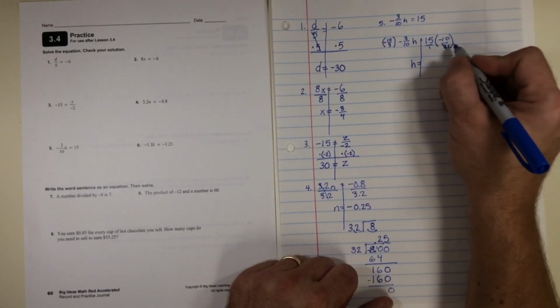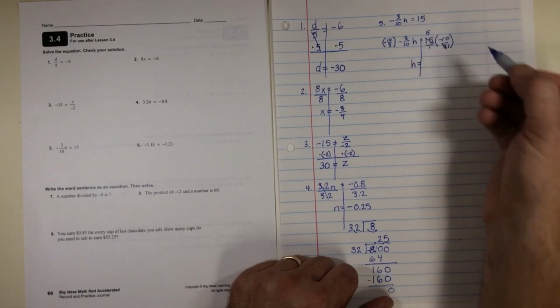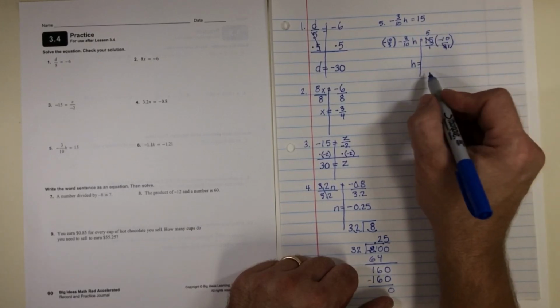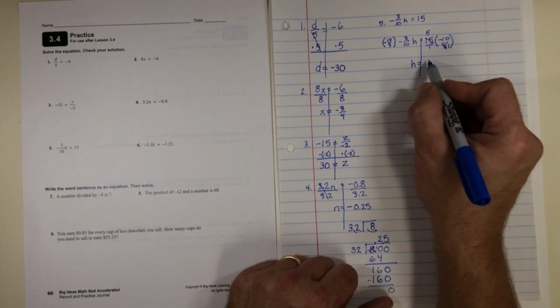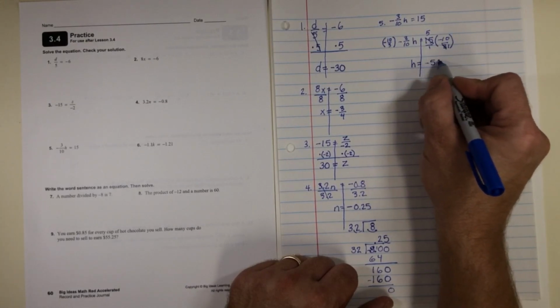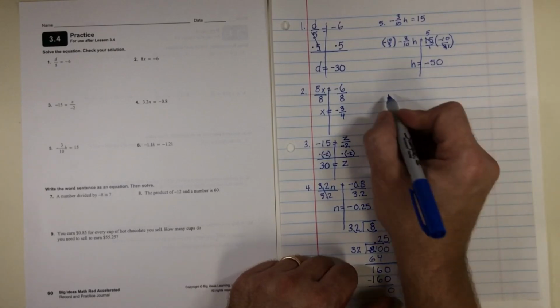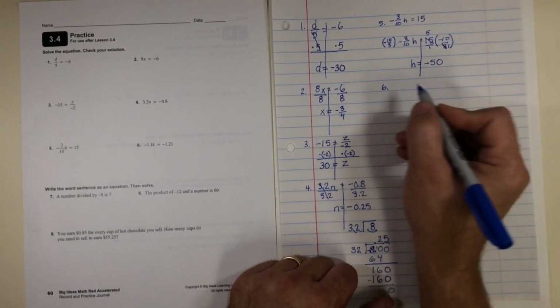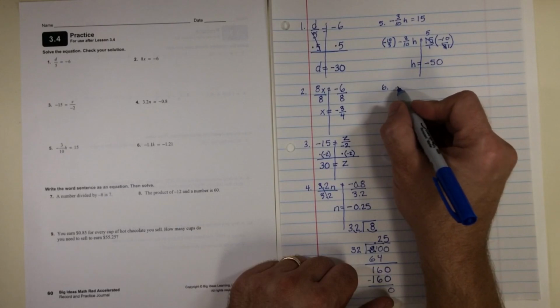3 goes into 3 one time. 3 goes into 15 5 times. So 1 times 1 for 1 on the bottom. So this will just be an integer. 5 times negative 10 is negative 50. Number 6.